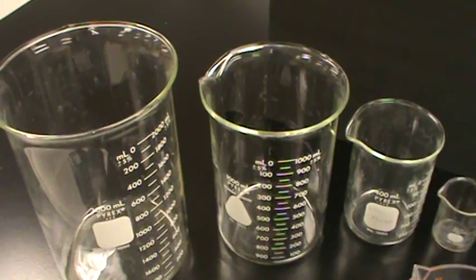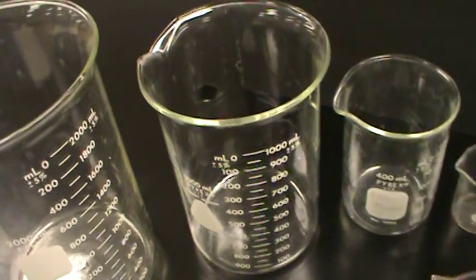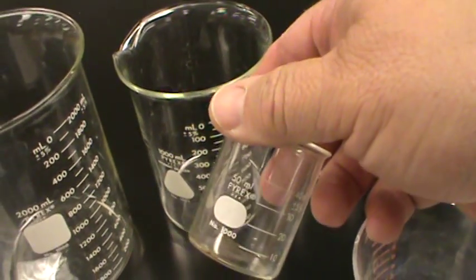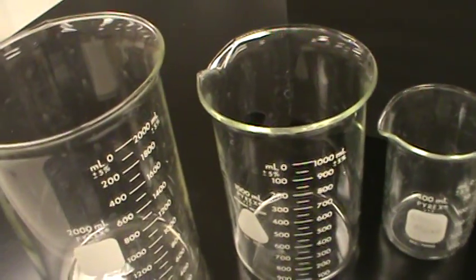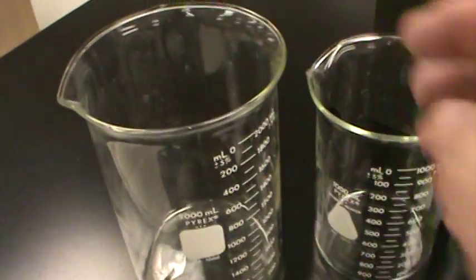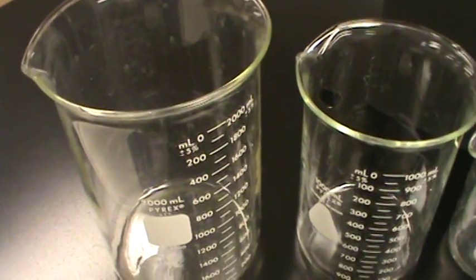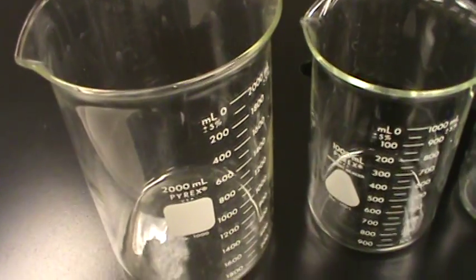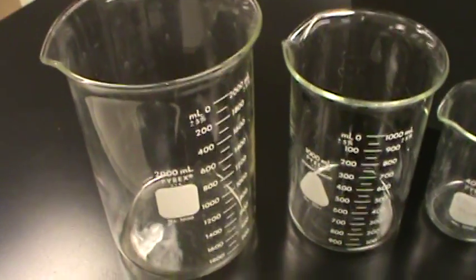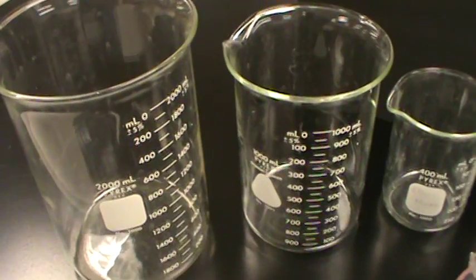These here are called beakers, and we have them all the way from the little teeny tiny baby one here, the 50 milliliter one, all the way up to this big one right here, which is 2,000 milliliters, or 2 liters of capacity, 2 liters of volume.